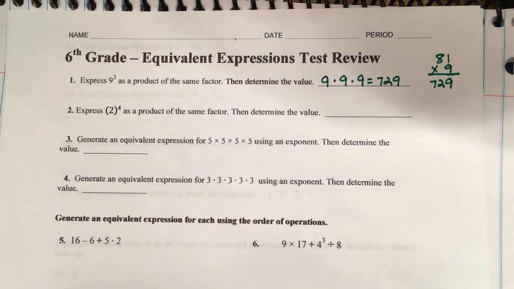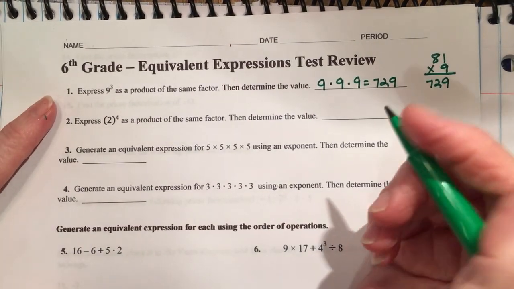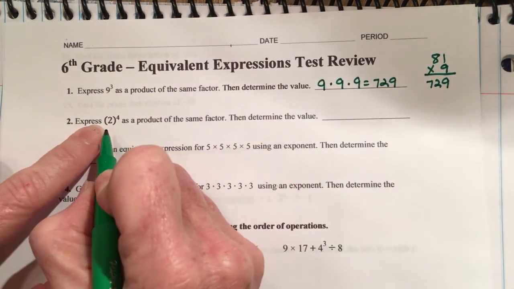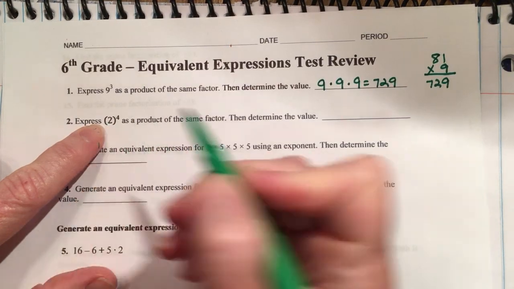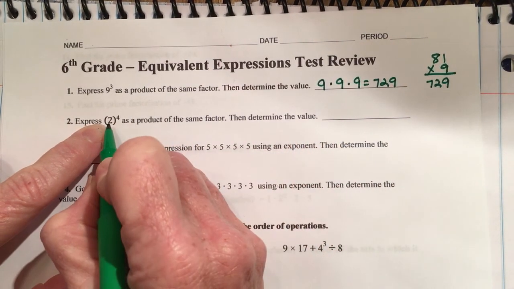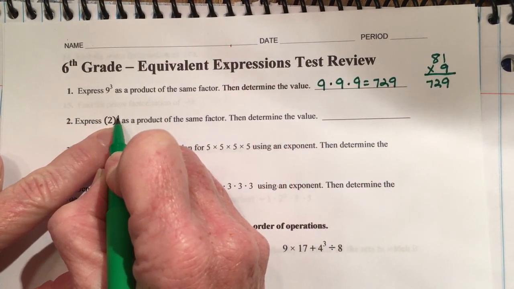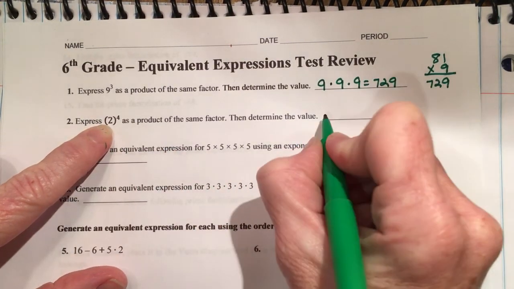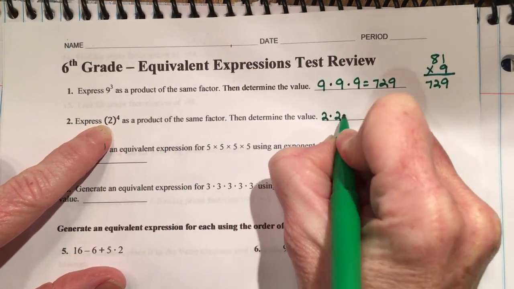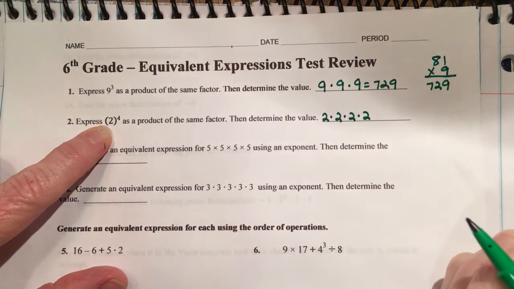Number 2, express 2 to the fourth power as a product of the same factor. Then determine the value. So again, it's in parentheses this time, but that doesn't change how I do it. It's still the base, and the base is to the fourth power. That's telling me to multiply the 2 4 times. So 2 times 2 times 2 times 2.